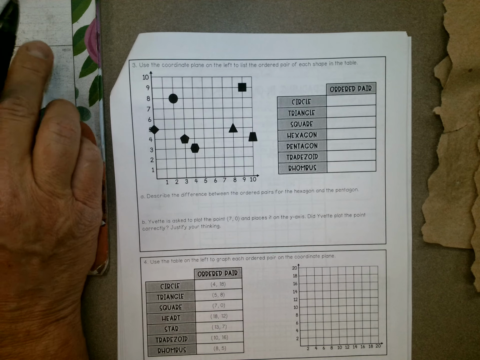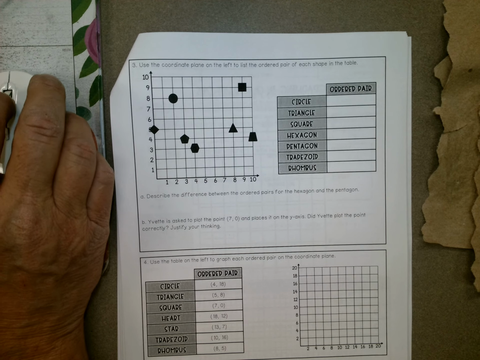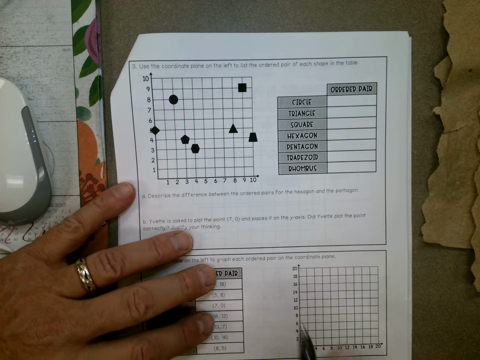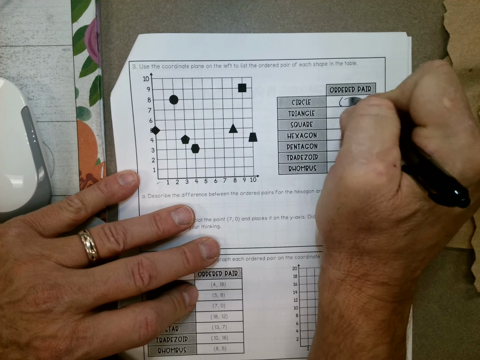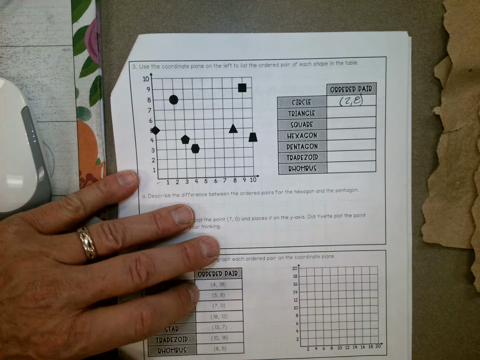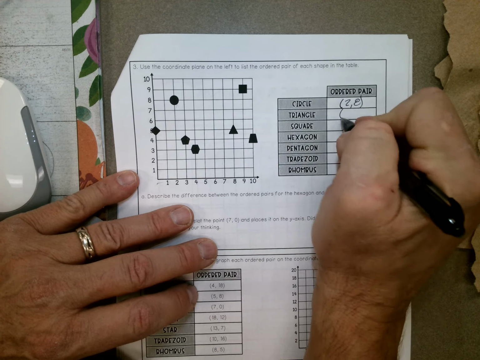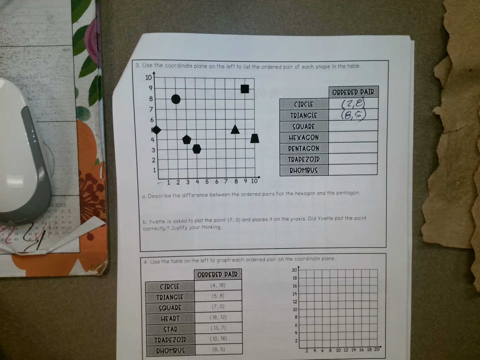Use the coordinate plane on the left to list the ordered pairs for each table. I'll do one, and then I want you to pause the video and go ahead and get rolling. So the circle is going to be over 2 and up 8. So our ordered pair is 2, 8. Pretty easy. Triangle, over 8, up 5. 8, 5. Pause the video and do the rest, please.